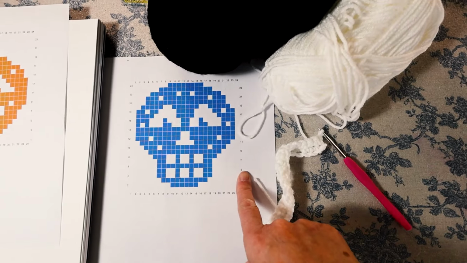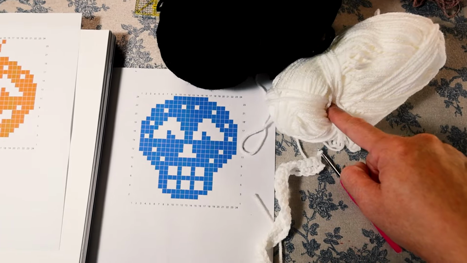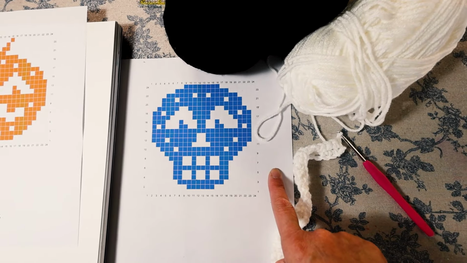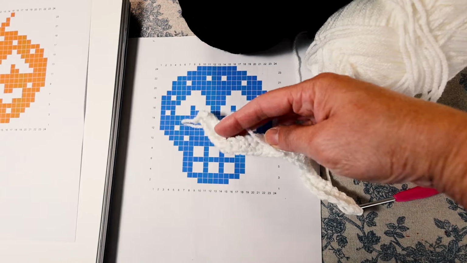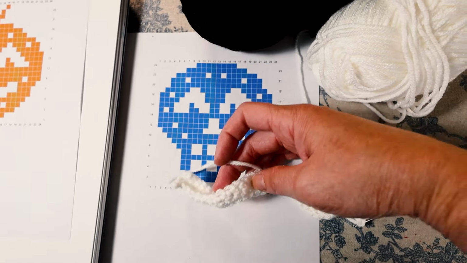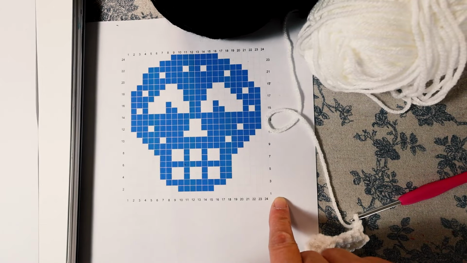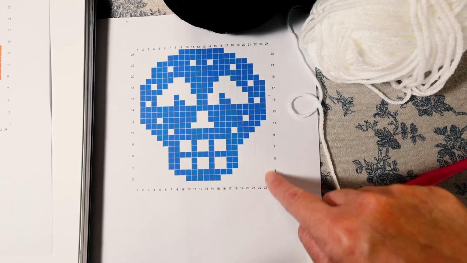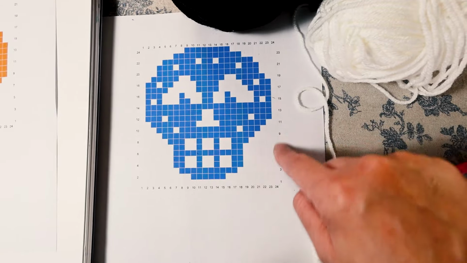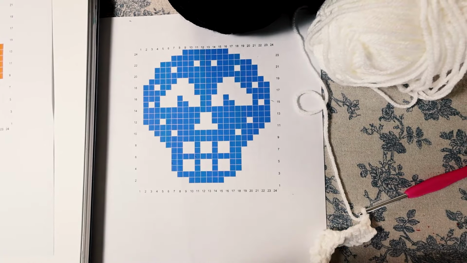I'm going to try this skull pattern in black and white yarn. The background will be white. And I start with 3 rows of single crochet before I start the pattern. I cast on 28 stitches, so I have a few columns of extra blanks on the sides.